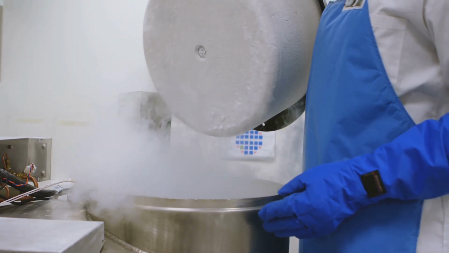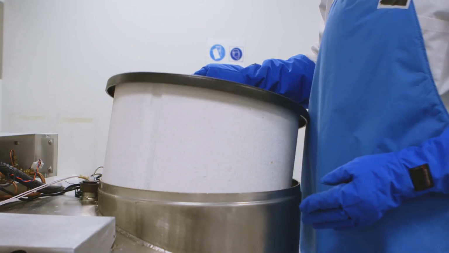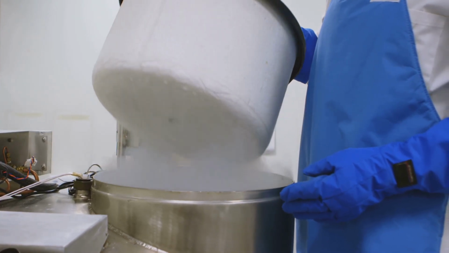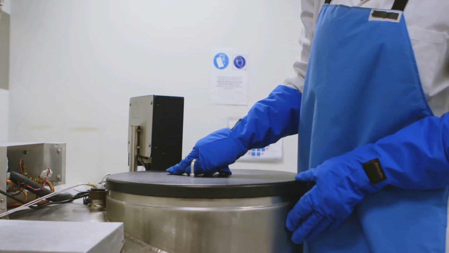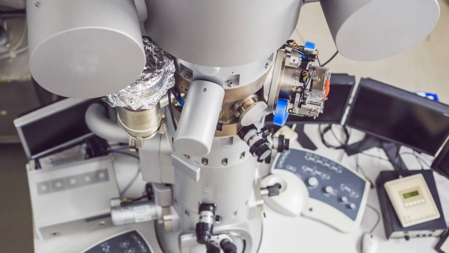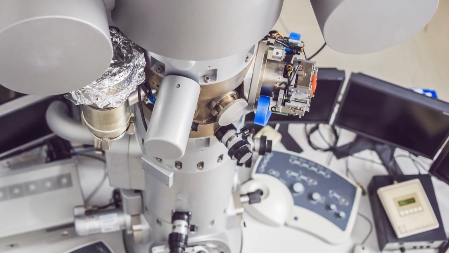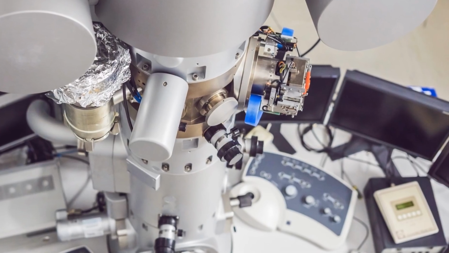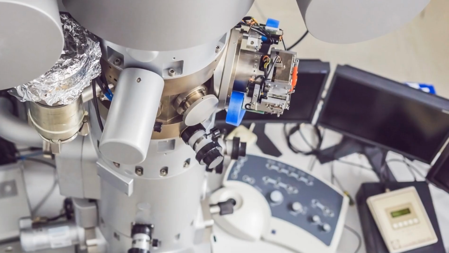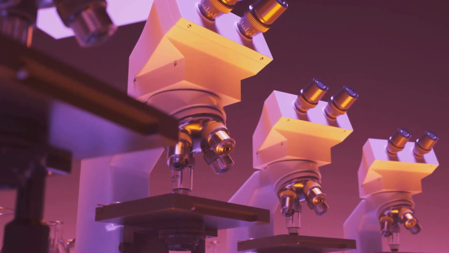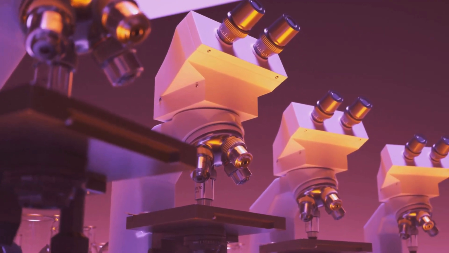Instead of using harsh chemicals and embedding samples in resin, cryo-EM involves flash freezing the biological sample in a thin layer of ice. This freezing happens so fast that ice crystals don't have time to form, preserving the sample in a near-native state. The TEM is then used to take thousands of pictures of the frozen molecules from different angles. A powerful computer then combines all these two-dimensional images to reconstruct a highly detailed three-dimensional model. This technique has become so important that its developers were awarded the Nobel Prize in Chemistry in 2017.